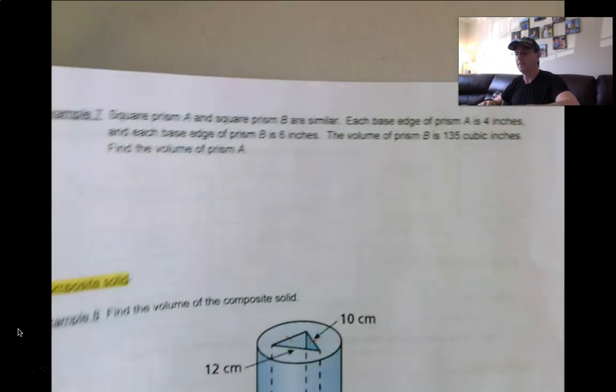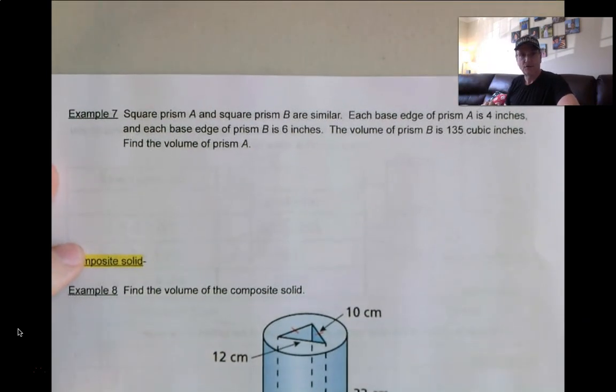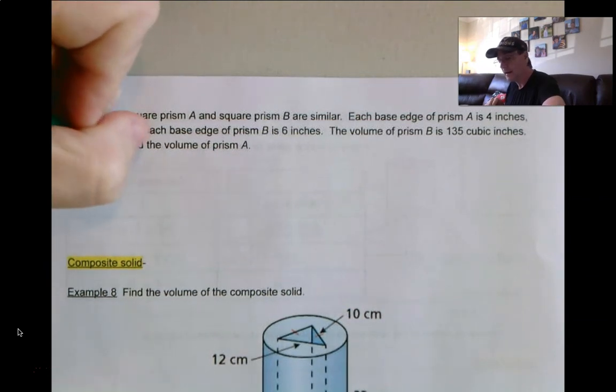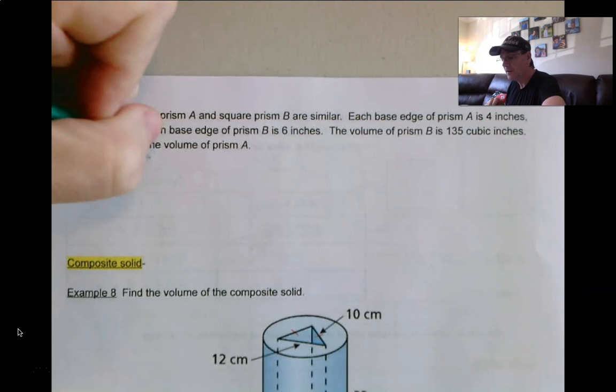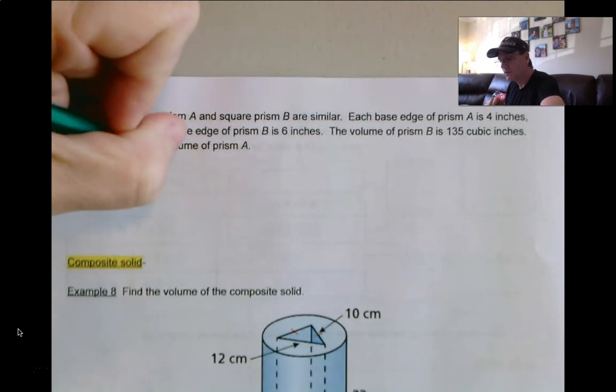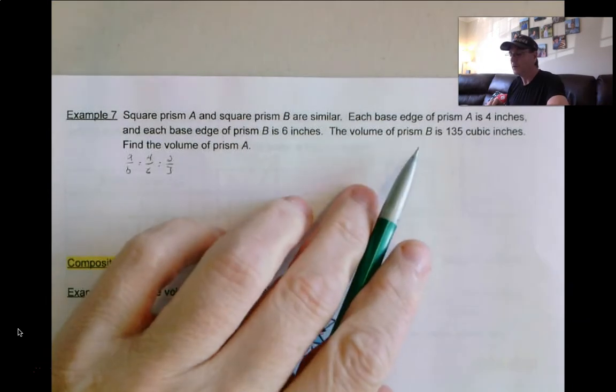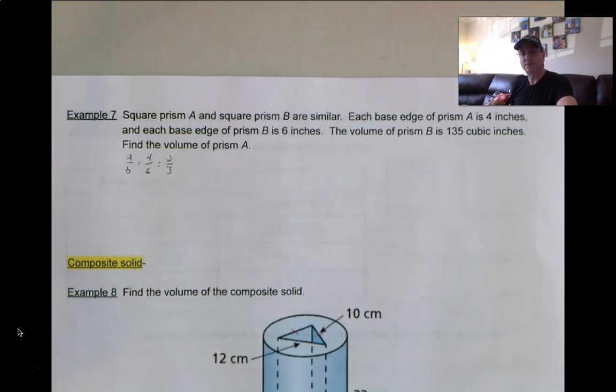Example 7. Square prism A and square prism B are similar. So we're told that they're similar right from the beginning. Each base edge of prism A is 4 inches and each base edge of prism B is 6 inches. That's telling us our similarity ratio, our A to B ratio, is 4 to 6 or 2 to 3. The volume of prism B is 135 cubic inches. Find the volume of prism A.